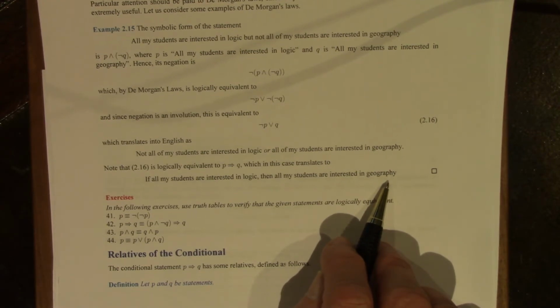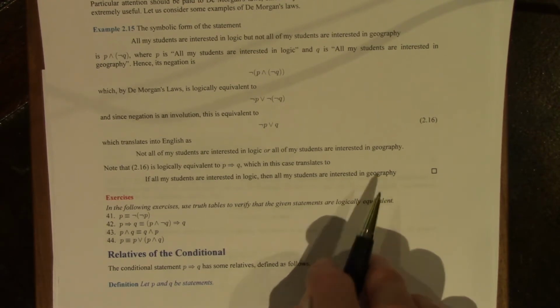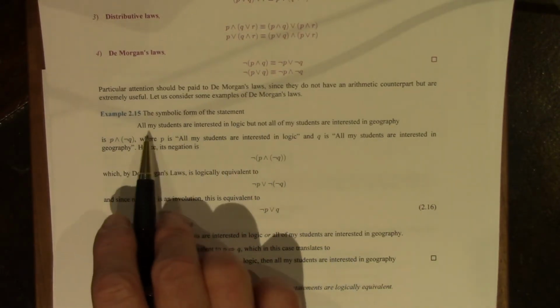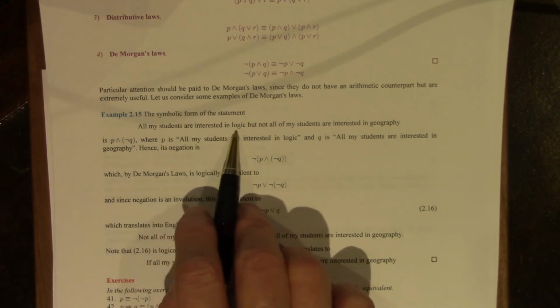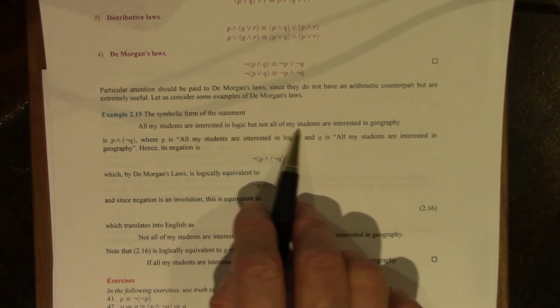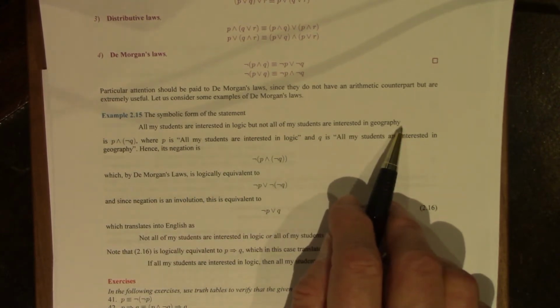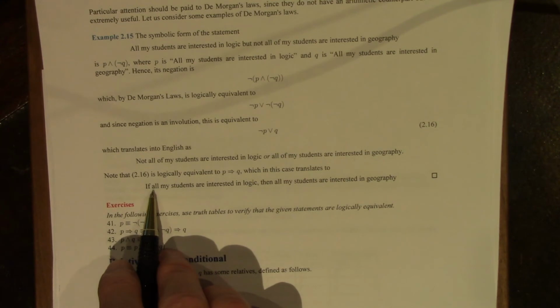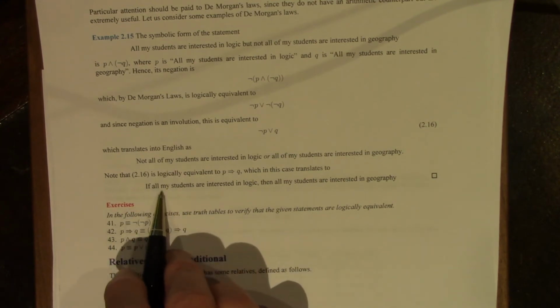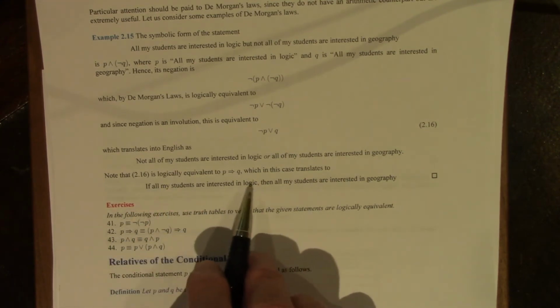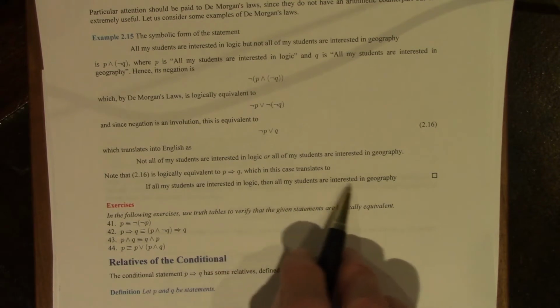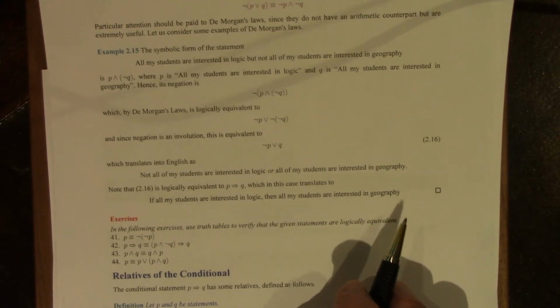Okay. So you should read over these sentences. All my students are interested in logic, but not all of my students are interested in geography. If you need the negation of such a statement, well, there are two possibilities. One is: if all my students are interested in logic, then all my students are interested in geography.